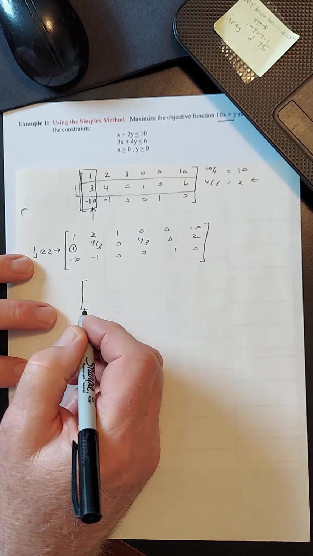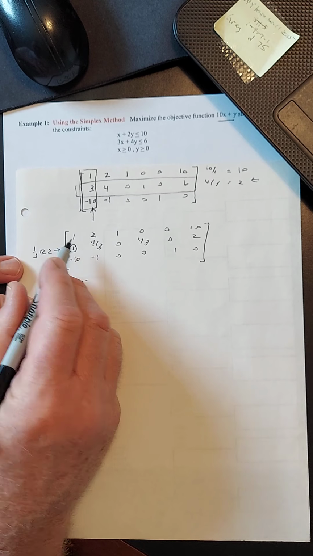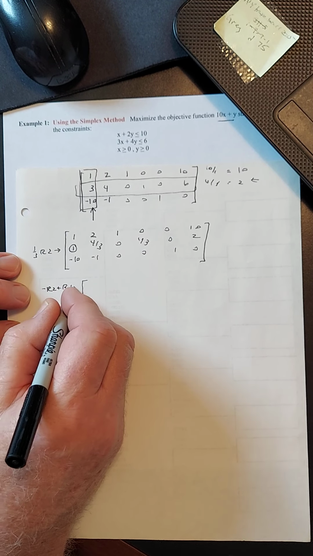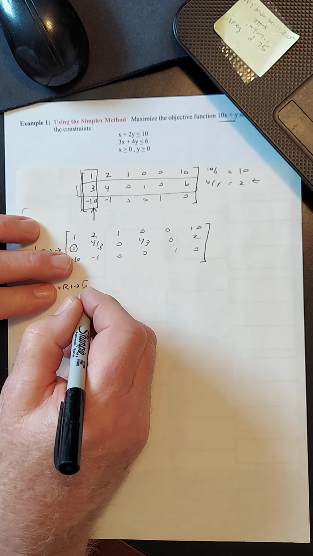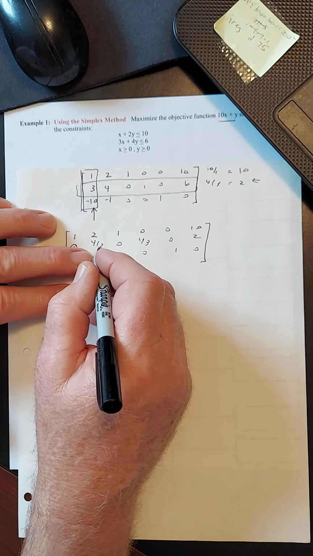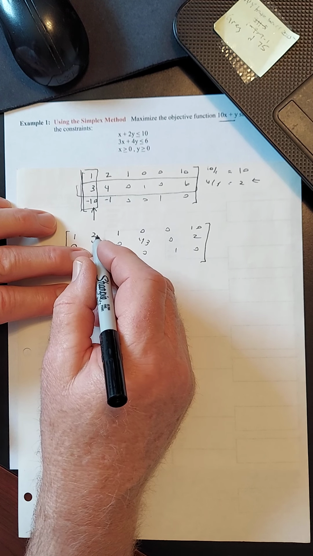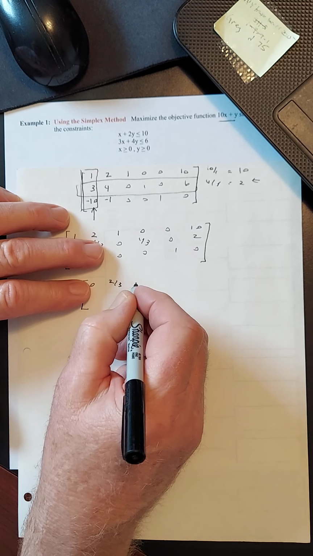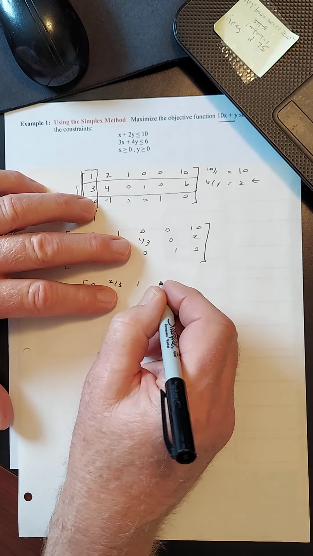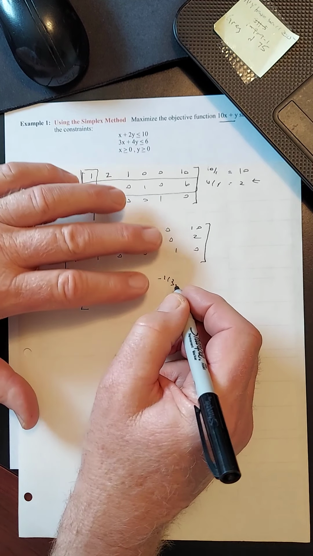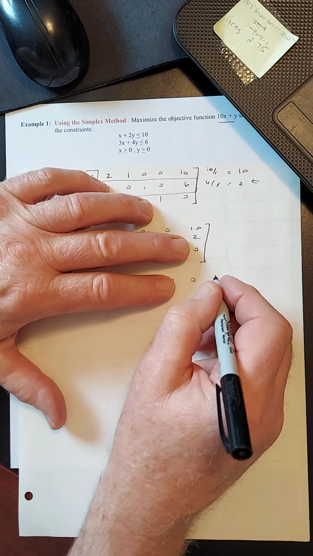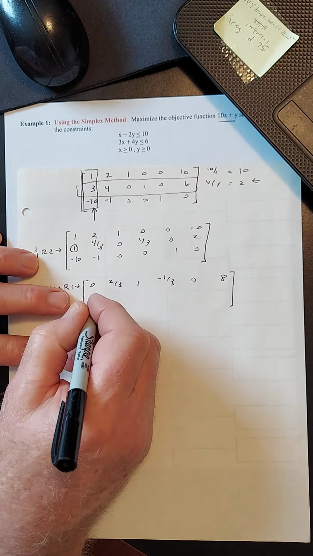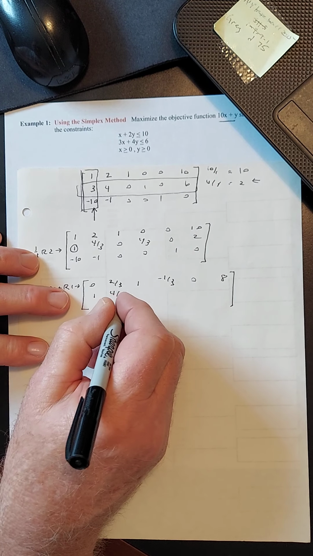Okay, now I want to get a 0 here. There's my pivot. I got to get a 0. So all I got to do is take negative row 2 plus row 1. So negative 1 and 1 is 0. Negative 4/3, think of that as 6/3. So 6/3 and negative 4/3 is going to be 2/3. 0 and 1 is 1. Negative 1/3 and 0 is negative 1/3. 0 and 0 is 0. And negative 2 and 10 is 8. The second row stays the same because that's where the pivot was.